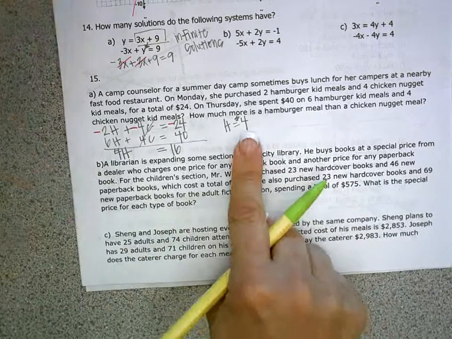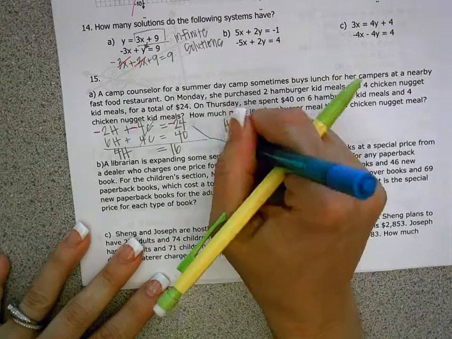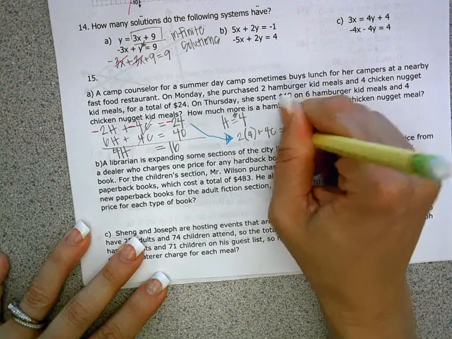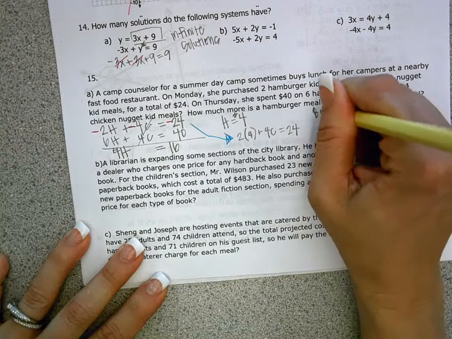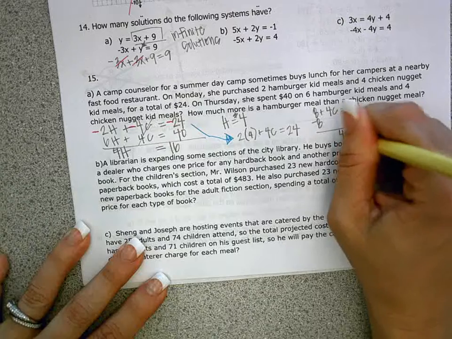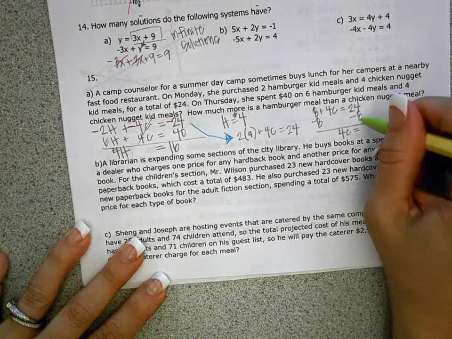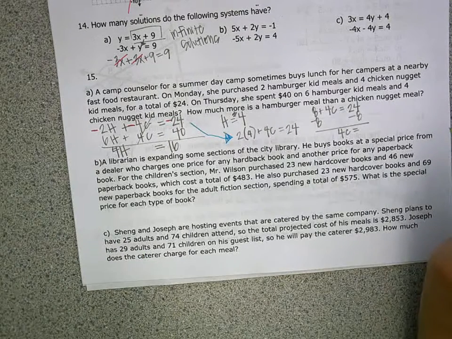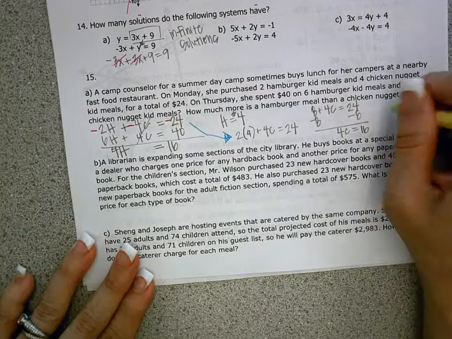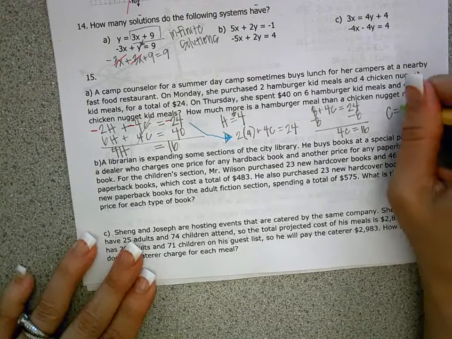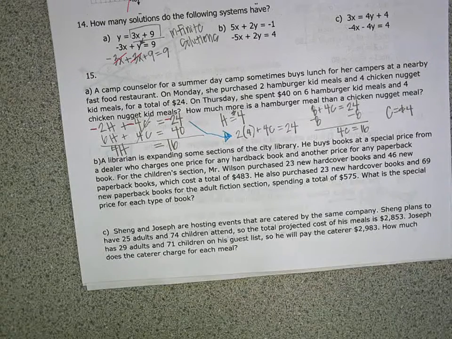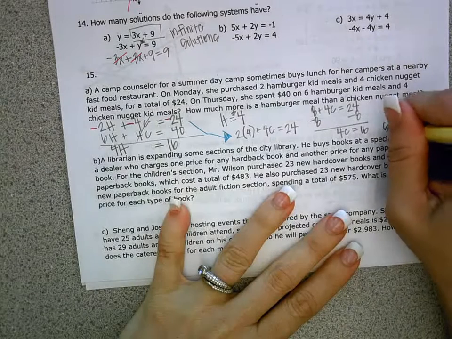To plug in to find out how much a nugget meal equals, you want to take one of these equations, 2 hamburger meals, so 2 times 4, plus 4 chicken nuggets equals $24. 2 times 4 is 8, plus 4 chicken nuggets equals 24. Subtract the 8. That leaves you with 4 chicken nugget meals equals $16. And if you divide both sides by 4, you get that a chicken nugget meal equals $4. So this one asks, how much more is a hamburger meal than a chicken nugget meal? Well, it's actually not. They're both the exact same price. Okay, so these are the same price.